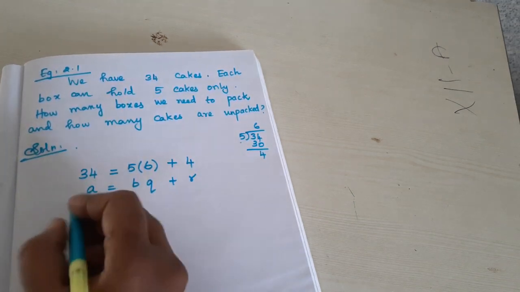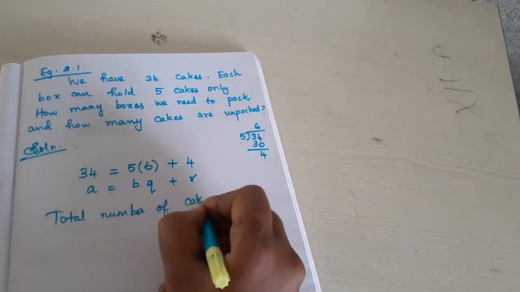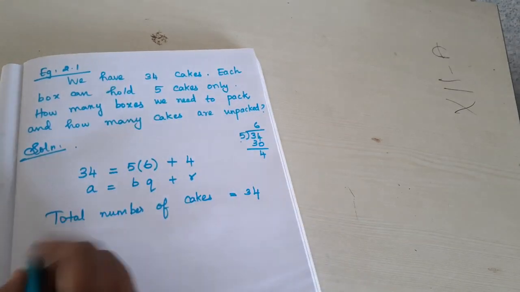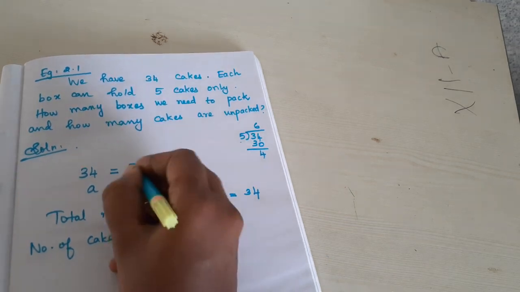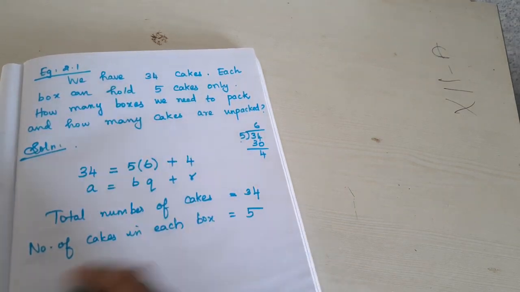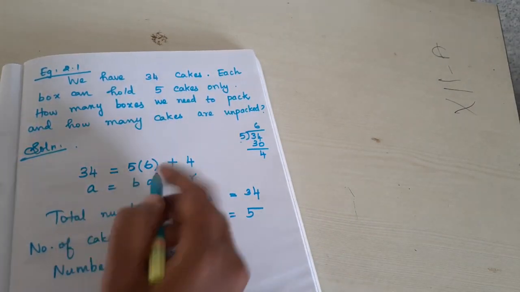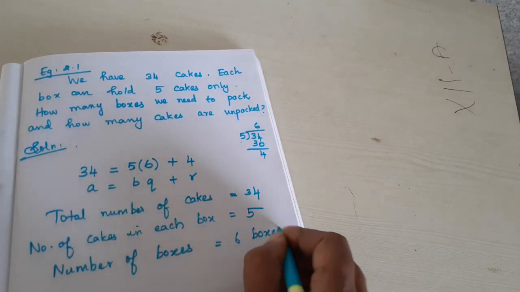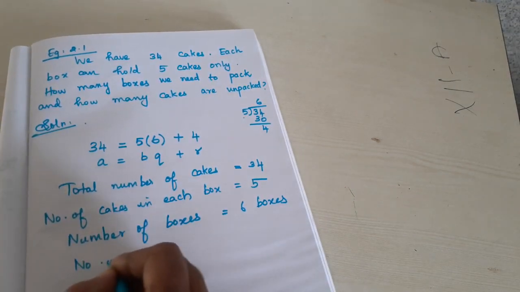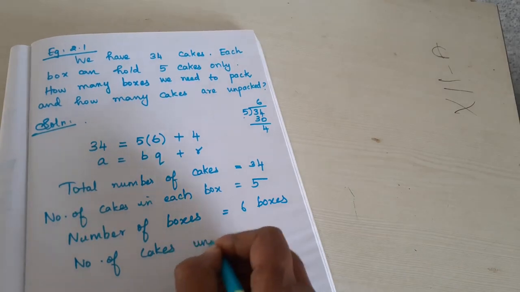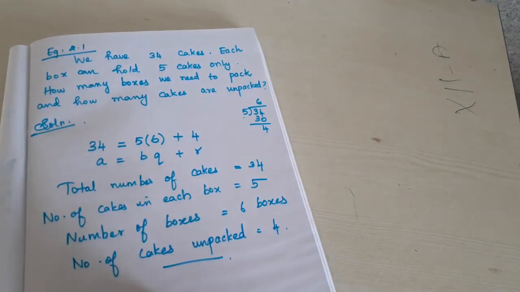So total number of cakes equal to 34. Then number of cakes in each box, that is this 5. Each box equal to 5. The number of boxes: how many boxes do we need? Here we easily found, 6 boxes. So 6 boxes. And this is the remainder. Remainder means leftover. How many cakes are unpacked? Number of cakes unpacked is equal to 4. That's all. Very, very simple question, no?